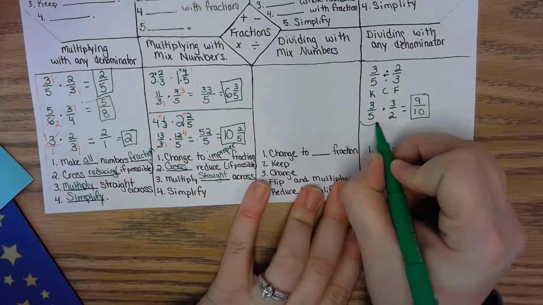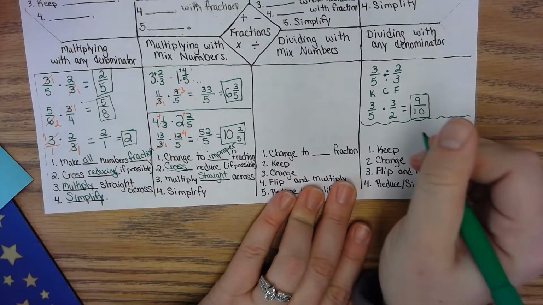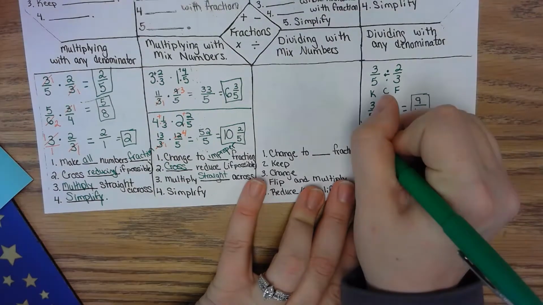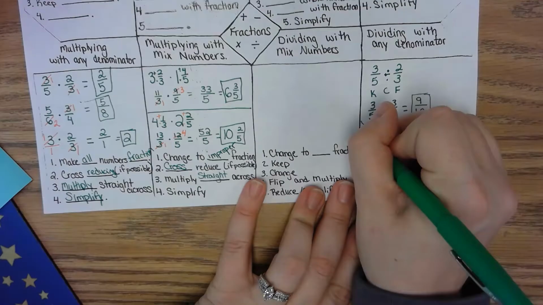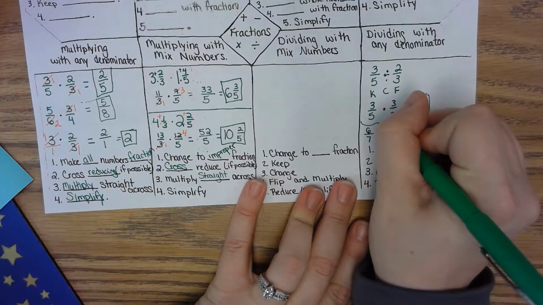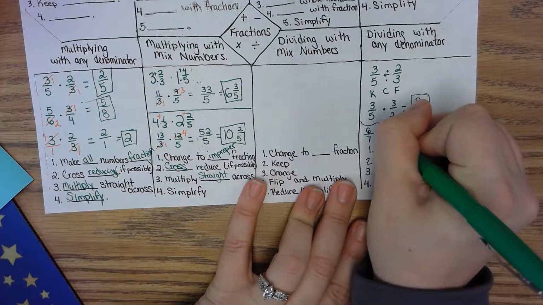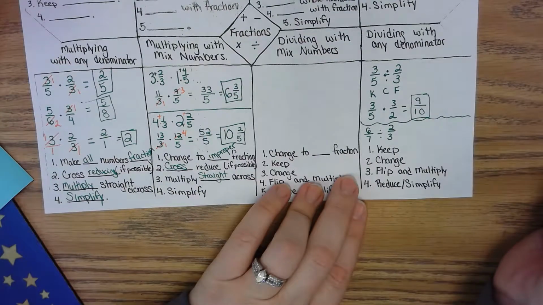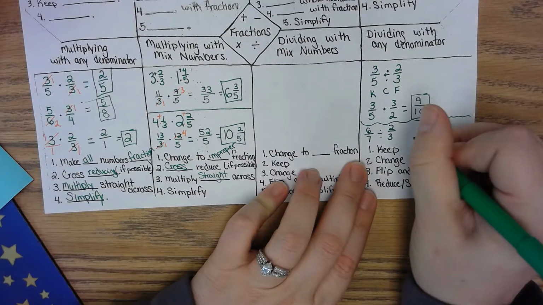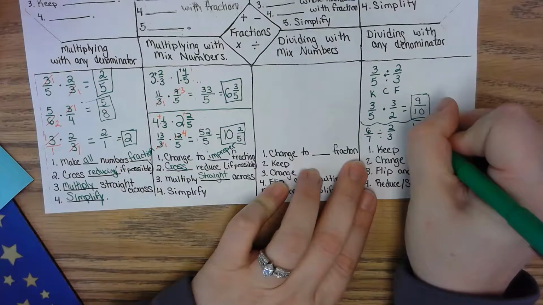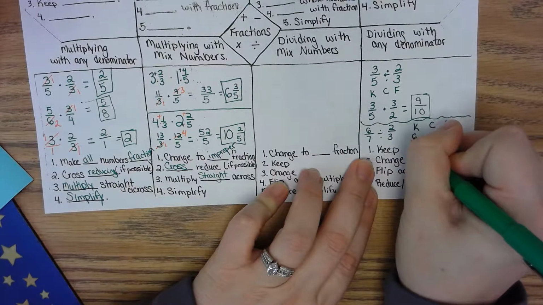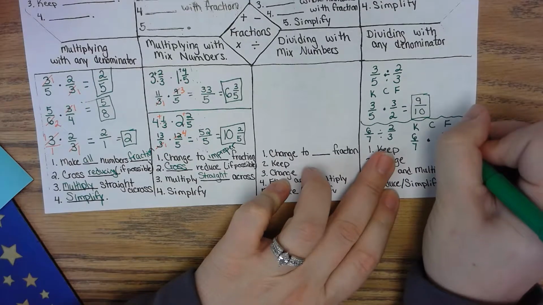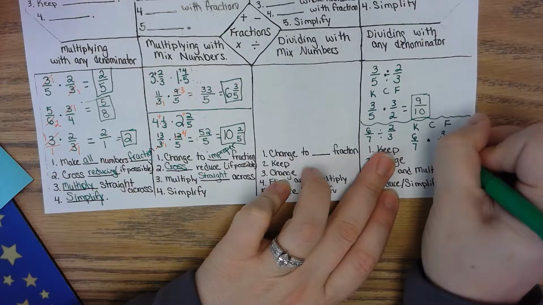I'm going to do a second one for us. If I have 6/7 divided by 2/3. Okay? I'm going to follow with keep, change, flip. So I'm going to keep 6/7, change my sign, and flip 3/2.